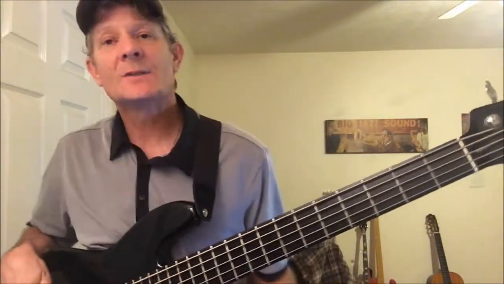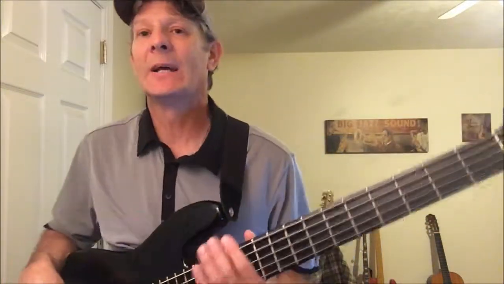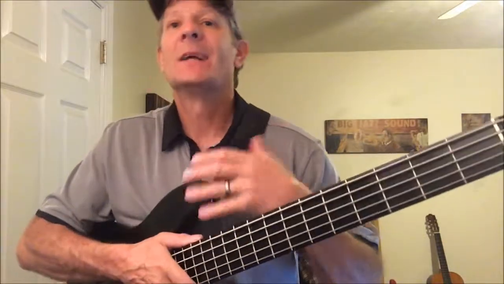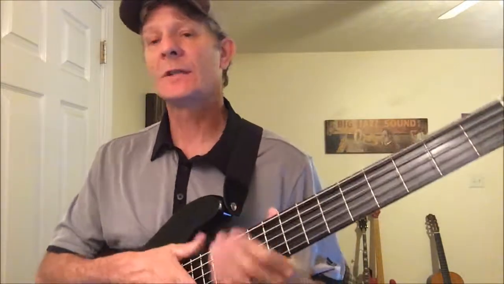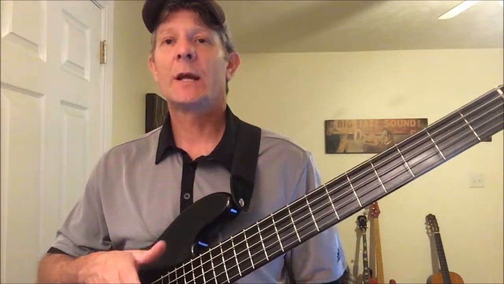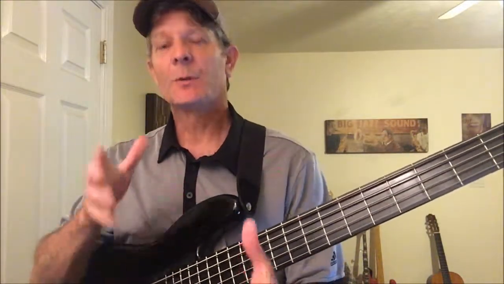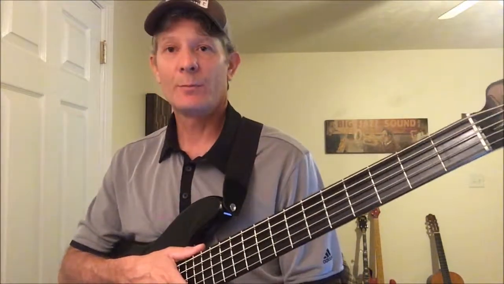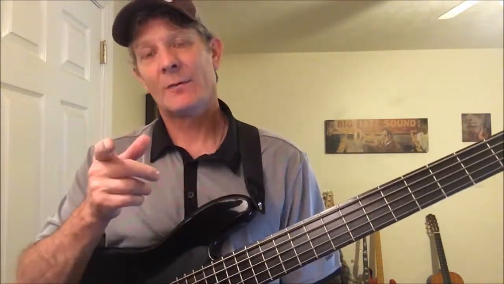All right, so bass guitar major scales. That's what we're going to talk about today. We're going to talk about one of the major scales. In the next few videos, we'll talk about the other major scales. There are 7 modes in a major scale, and some of those modes are minor and some are major. That's what you're going to learn about today. So stick around for that.